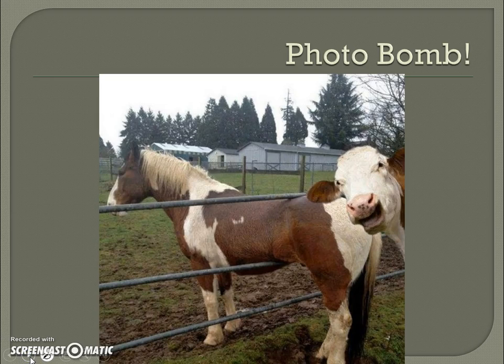But first, photobombs. I love a good photobomb, especially when it involves farm animals. Yeah, that's high quality right there. Plus that horse is stuck.